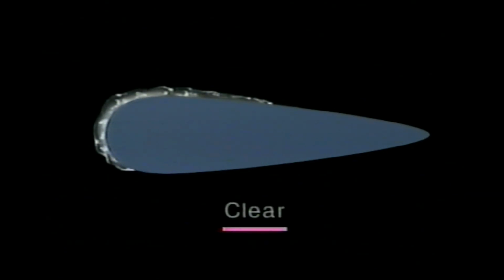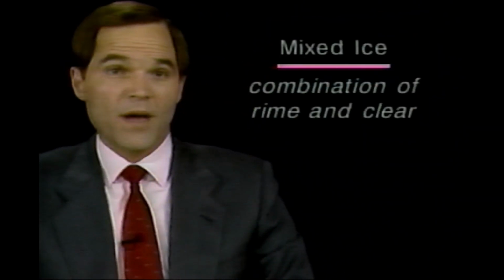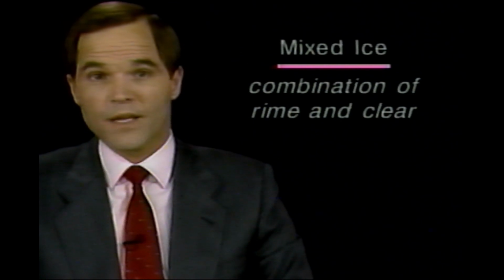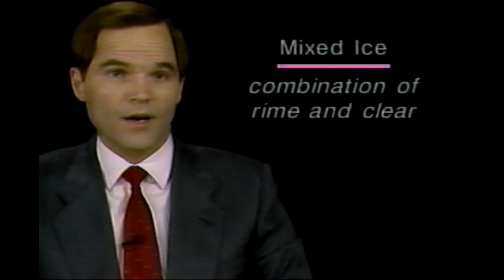Clear ice, on the other hand, forms from large water droplets. The water hits the surface, starts moving back over the wing, and freezes as it moves. Clear ice is transparent and relatively hard and adds more weight than rime ice. Since it doesn't form mainly over the leading edge, it's difficult to remove. Mixed ice is a combination of rime and clear ice, and it's probably the type of icing that you'll most likely run across.